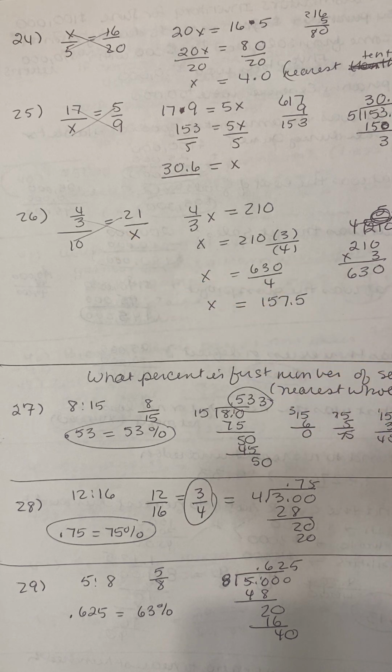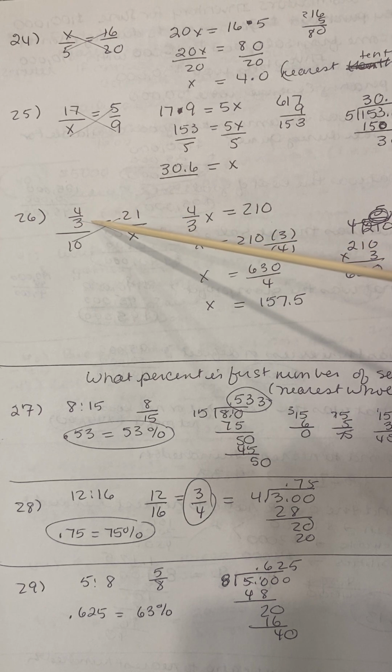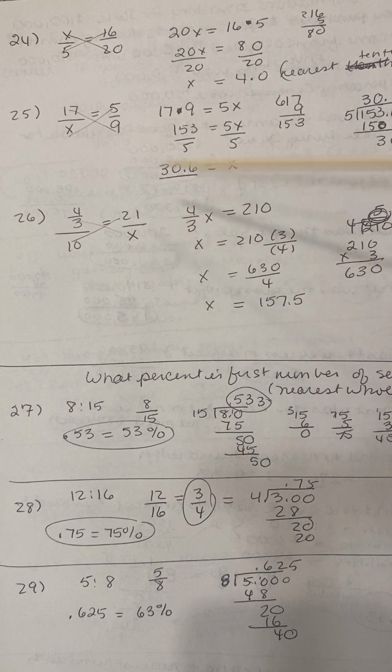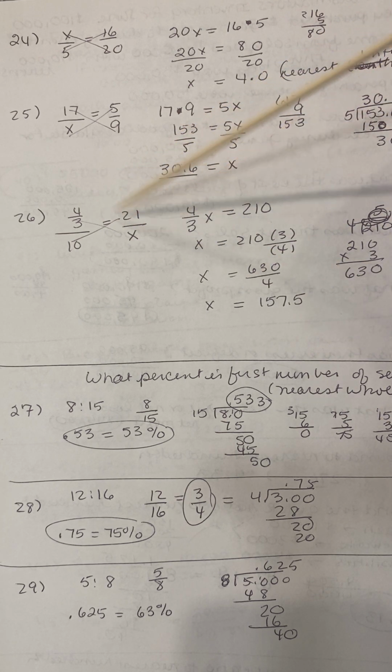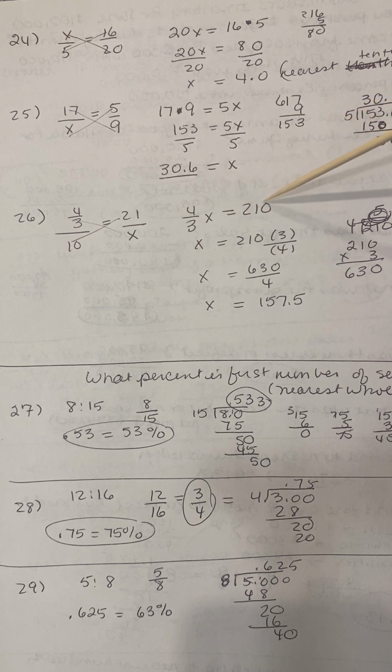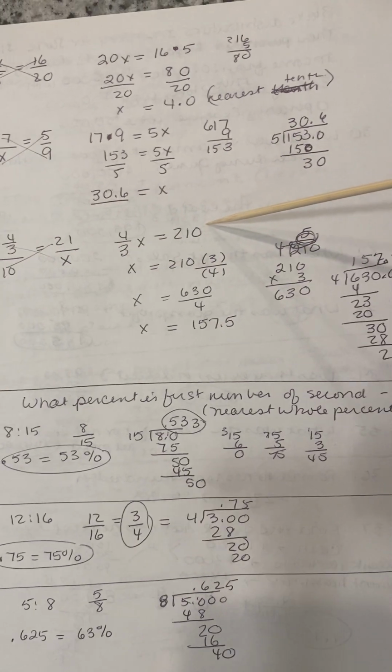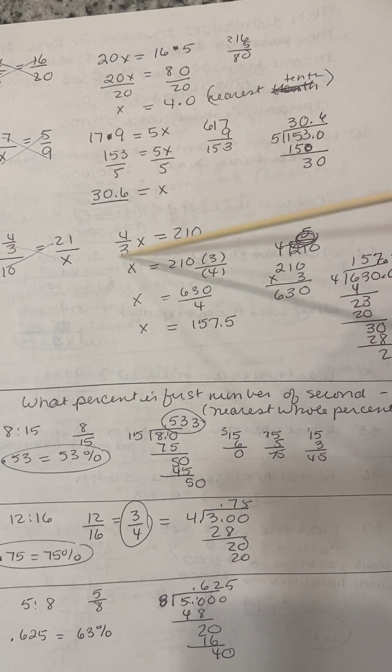So here we go, 26. This is a little bit harder because we have an improper fraction in the top of the ratio. So we have 4/3 divided by 10 equals 21 divided by x. It looks harder, but it's not. So we have 4/3 times x. So we have 4/3 x equals, and then 21 times 10 is 210. So we have 4/3 x equals 210. This is what we have.